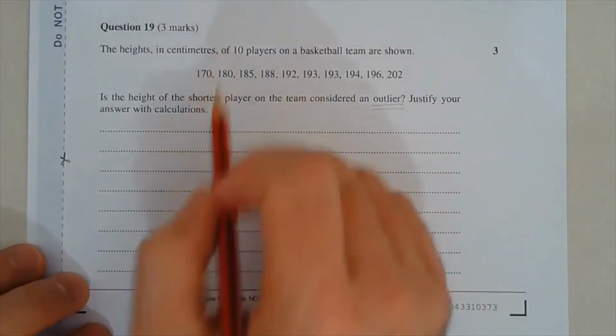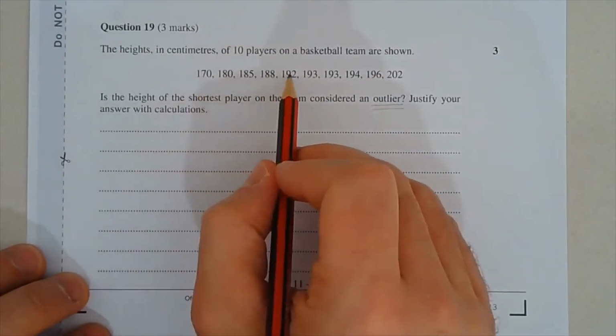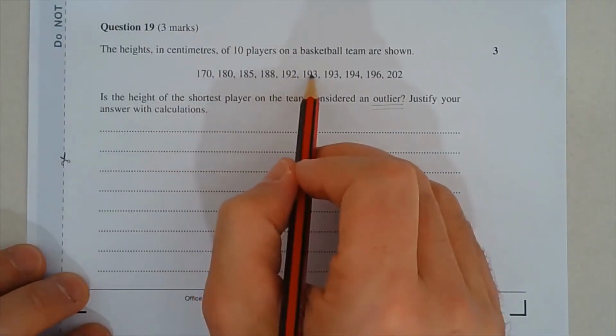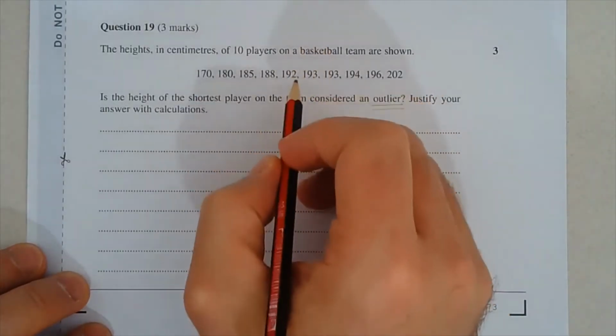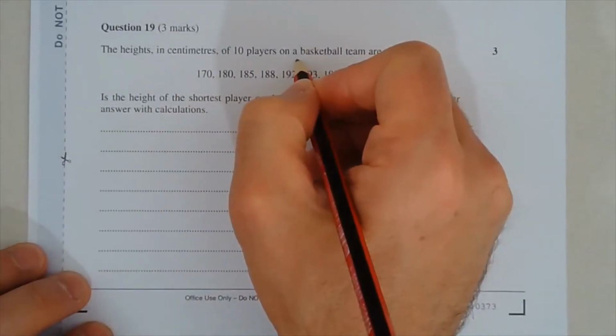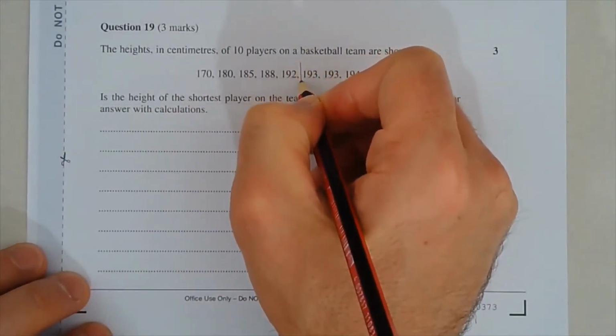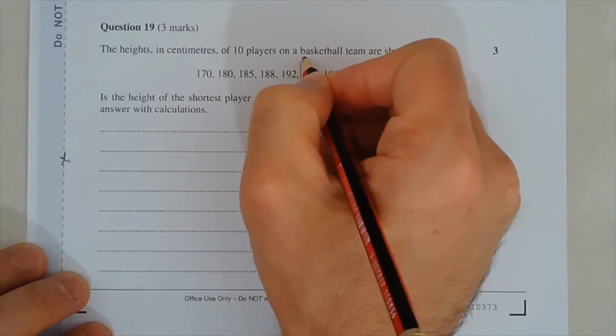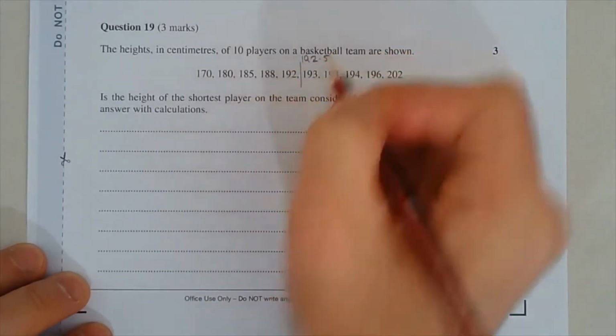Okay, so there's 10 scores. 1, 2, 3, 4, 5. So the median, which we need to work out first, is between the 5th and 6th scores. So between 192 and 193. So the median is there, and this is 192.5.